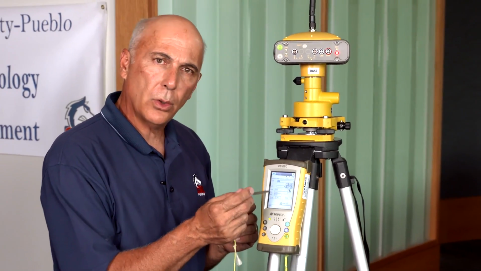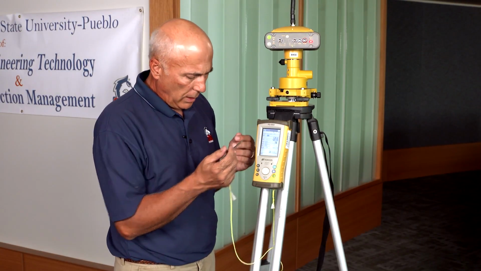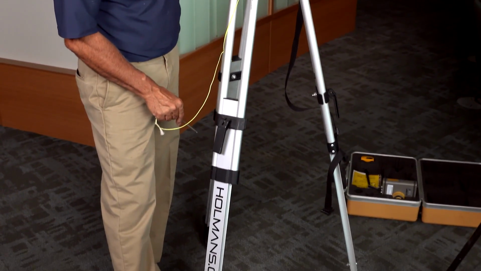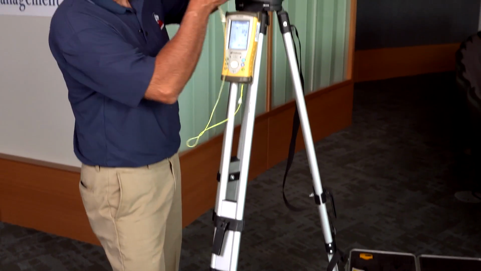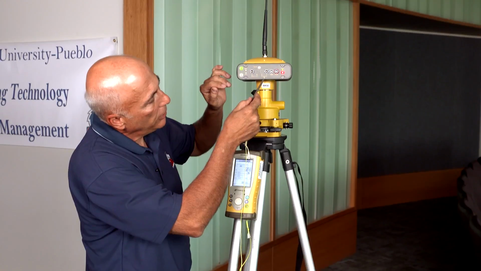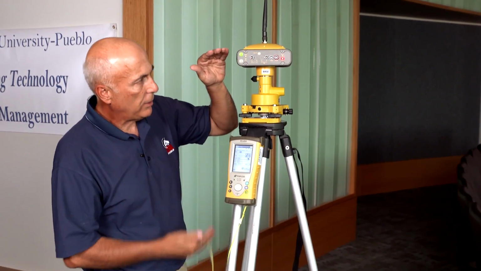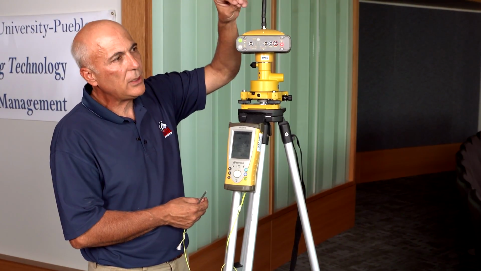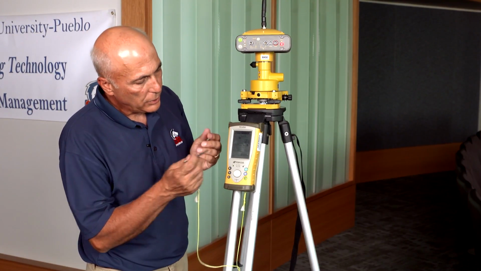If you do know the location of the point, then you would have it pre-stored in your data collector, or you would type it in at the time. And then by giving the GPS software the difference in height between the point on the ground and this arrowed point right here on the GPS unit, it would be able to take that data, apply a correction factor, and broadcast the location of this base unit to anyone out there who is able to collect it.